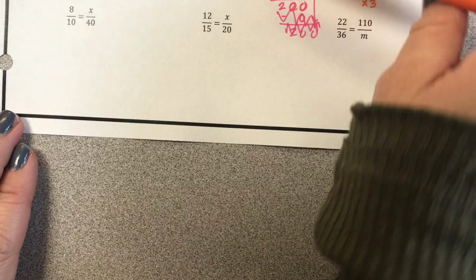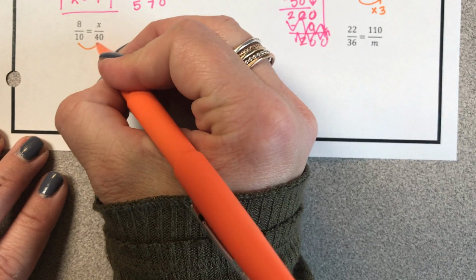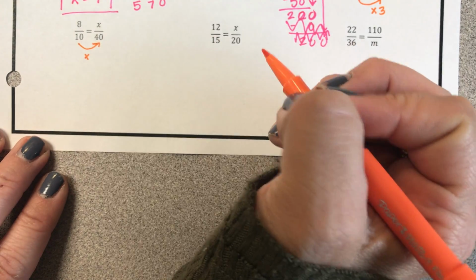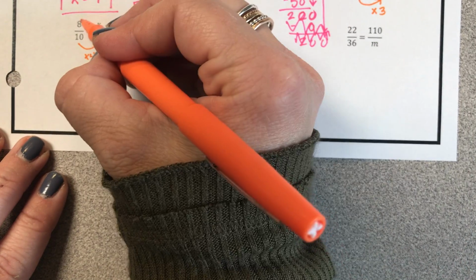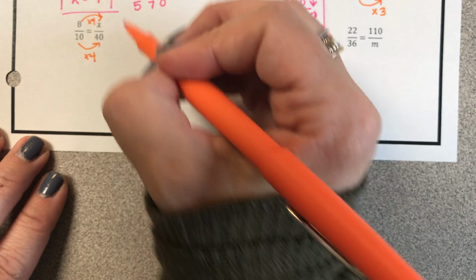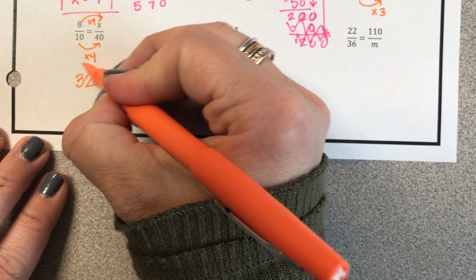Okay, we can use that same kind of process down here. 10 times what makes 40? Times 4. So what's 8 times 4? 32.